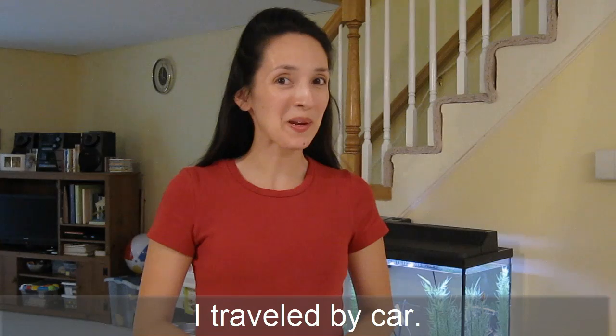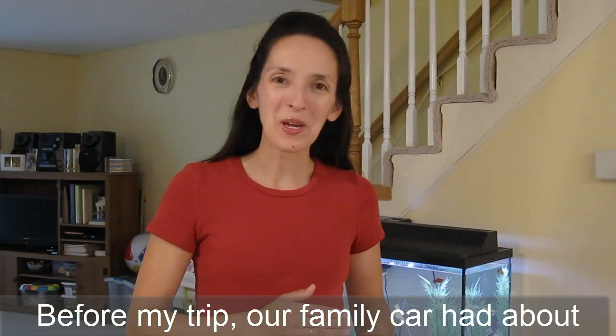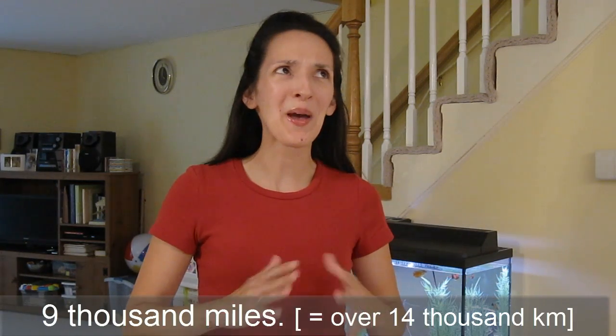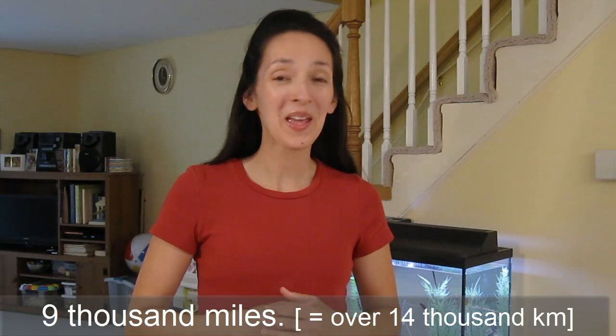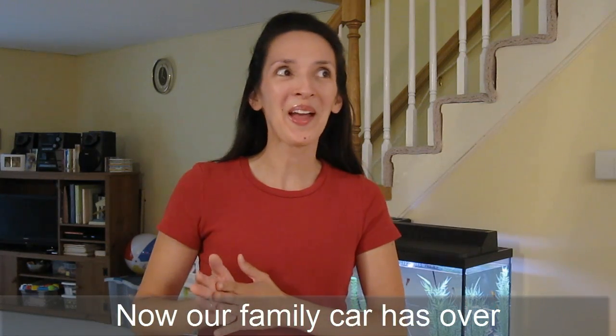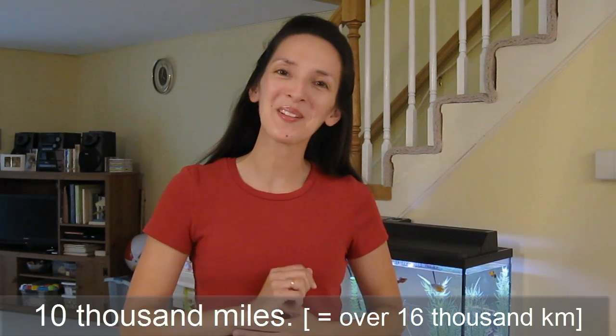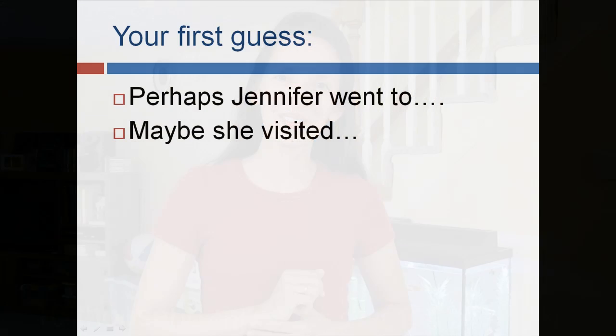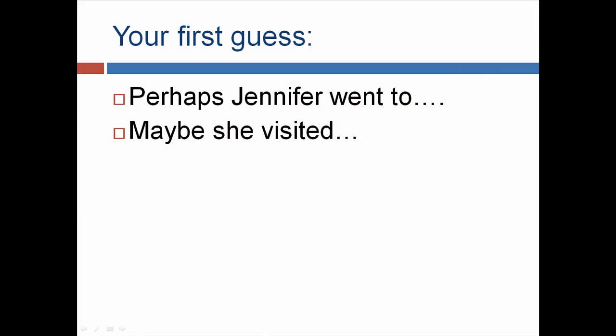I traveled by car. Before my trip, our family car had about 9,000 miles. Now, our family car has over 10,000 miles. Make your first guess by completing one of the sentences below.